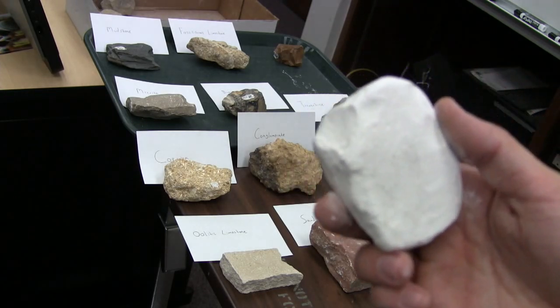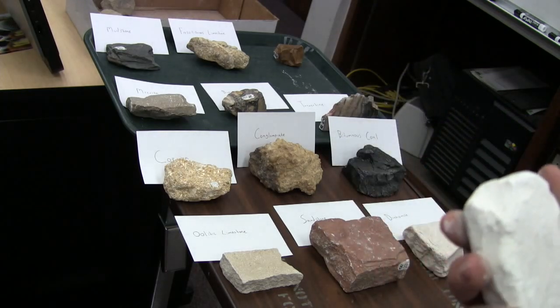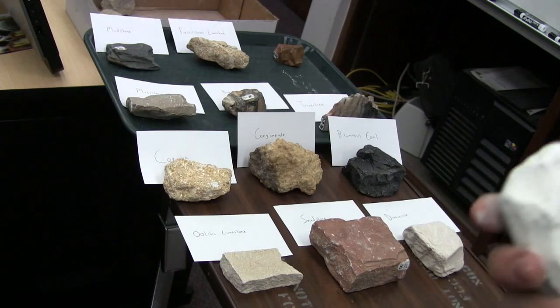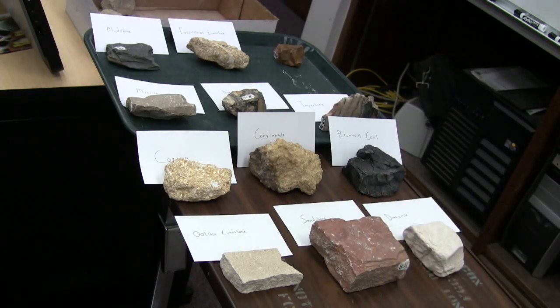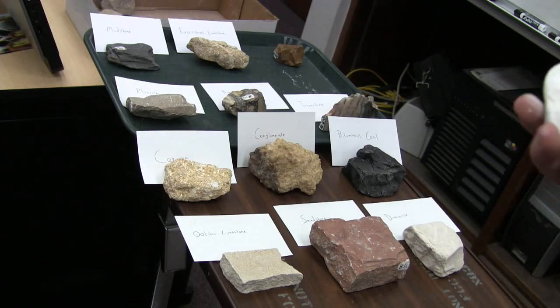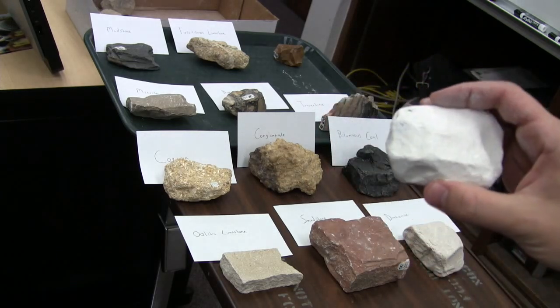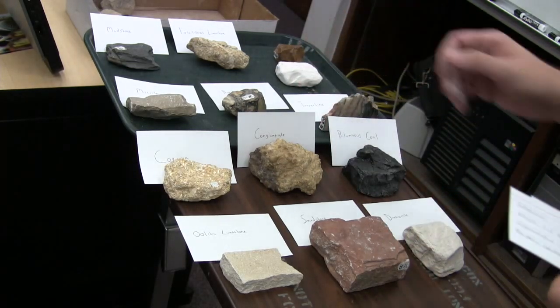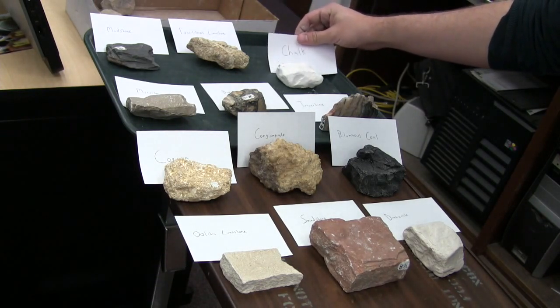Okay, so this one's chalk, and again, some students have some trouble distinguishing it from diatomite. But this one's chalk, and it will react with acid. That's the key. Chalk reacts with acid, diatomite does not. Okay, so once again, that one is our chalk.